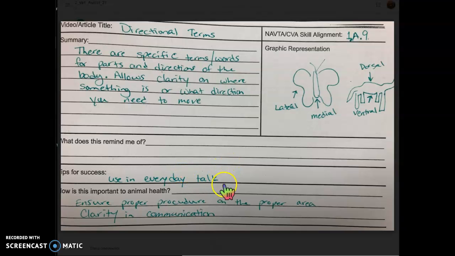And then how is it important to animal health? Email etiquette, Miss Leslie, really? How is that important to animal health? Well, it's super important to animal health because if I'm writing an email and I don't write my email correctly, is that information going to get to the place that it needs to get to? Is all the information going to get conveyed? So that's what we're looking at for how it's important to animal health.